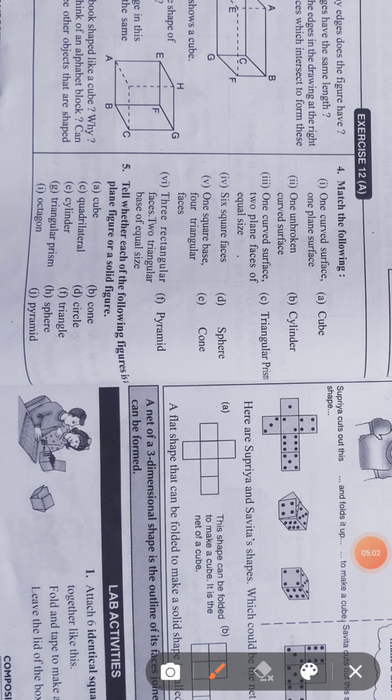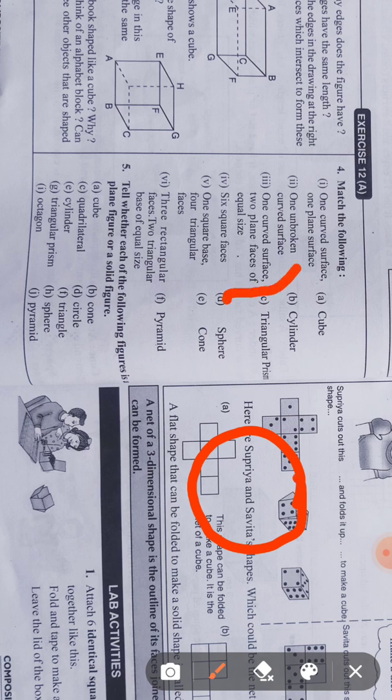Now let us see Roman number 2. One unbroken curved surface. Unbroken, you can say no broken part is there. So it is actually a sphere. A sphere is completely like a football or a ball. So it has one unbroken surface. So your answer will be sphere.